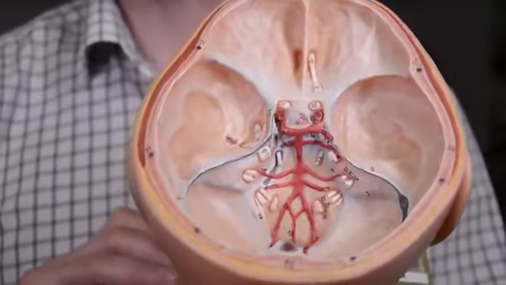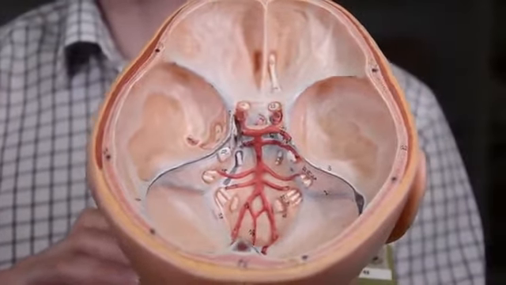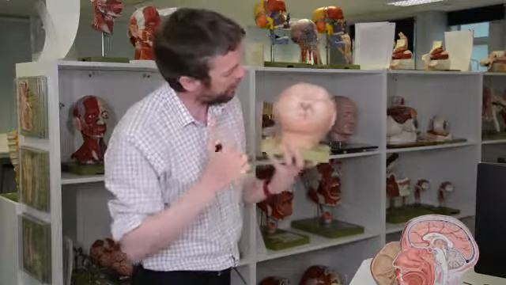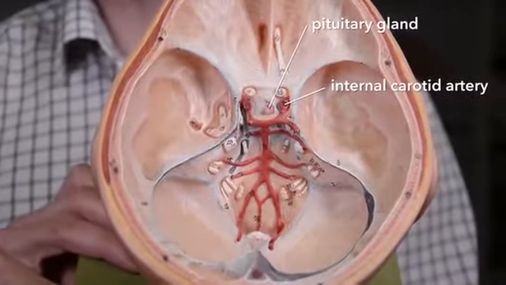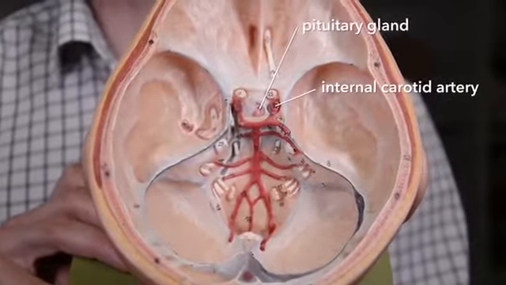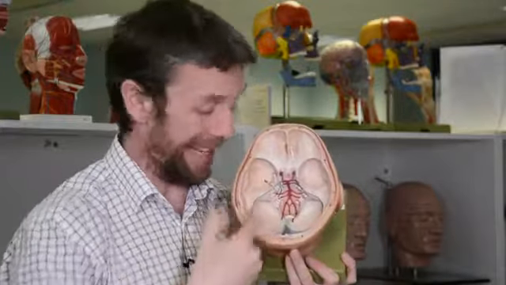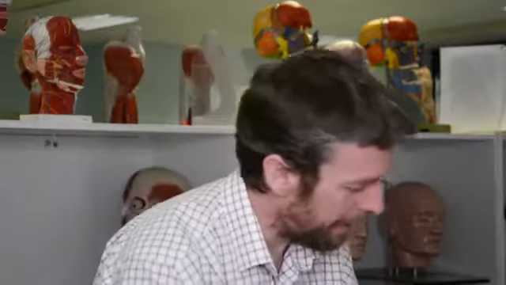But we can see on this model how the pituitary gland is very much here. We can see the infundibular stalk sticking up. You can see the two internal carotid arteries. And as this model shows the dura mater and the dural venous sinuses, you can get an idea of where the cavernous sinus is.